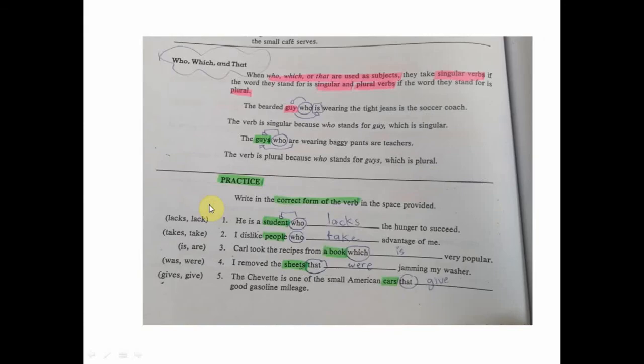Now, we come to one more thing, students always make mistakes over here, relating the subject to the verb and making the agreement in number. We have who, which, or that that can be used as the subject. Now, how to decide if the verb after who or which or that should be singular or plural?